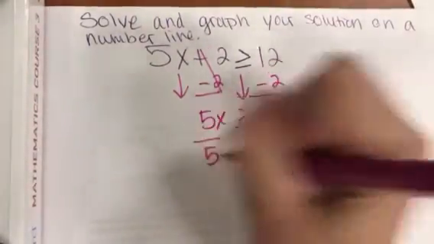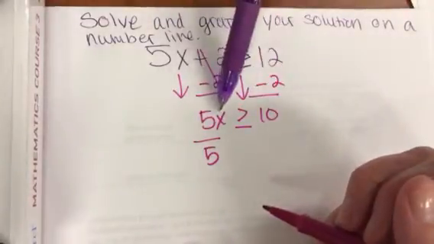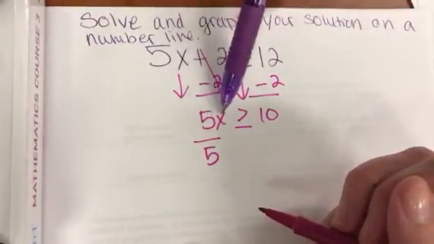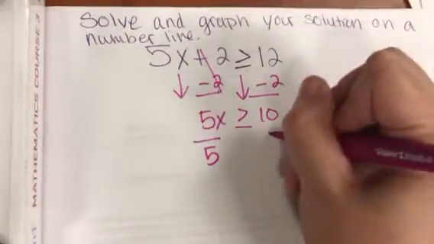Right. Then we've got divide by 5. Well, hold on, we've got 5x is greater than 10 now. We've got to separate our coefficient from our variable, and they're being multiplied, so the inverse would be to divide. Okay, so I'm dividing by 5.